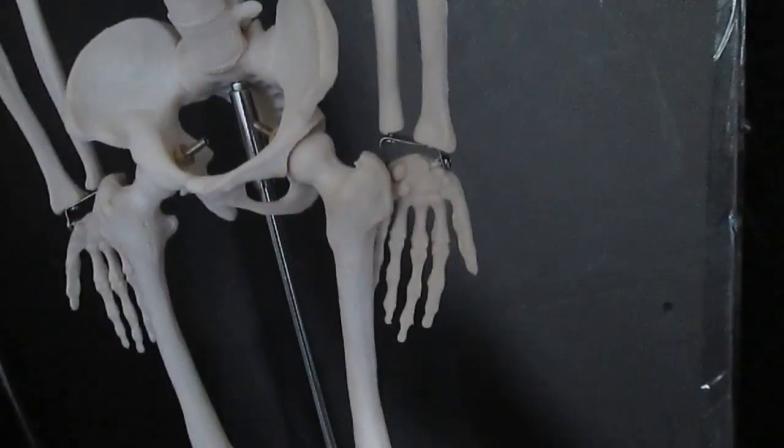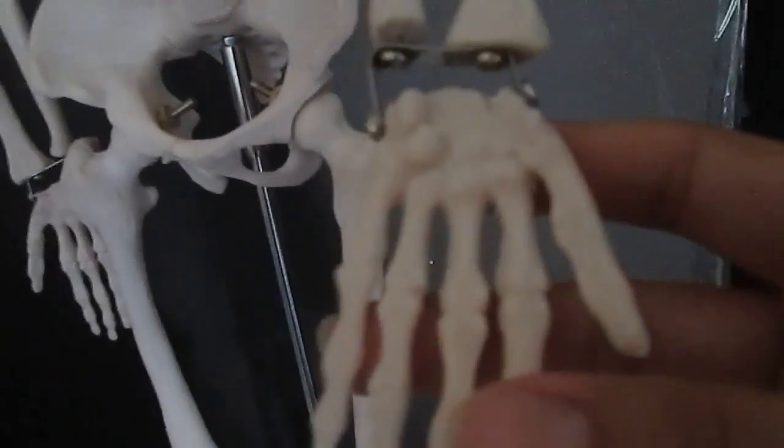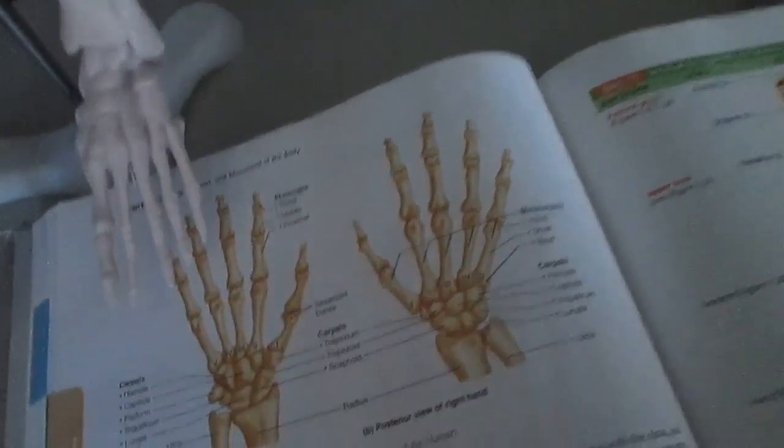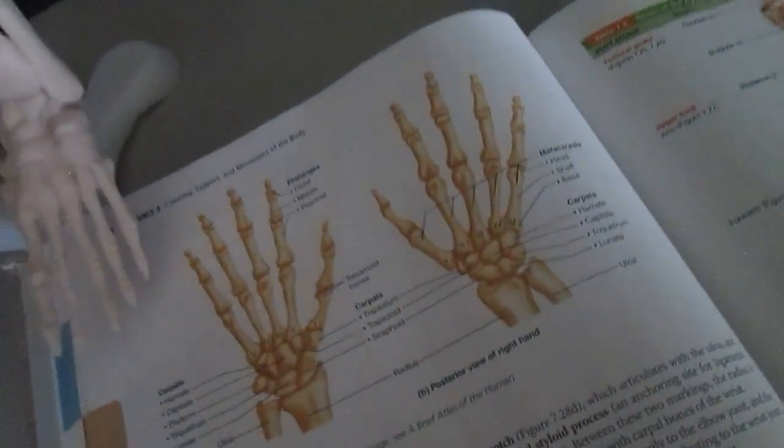Let me get my notes. So page, in our book, we have a wonderful little... because on the hand you can't really make out the different bones. It's hard to tell, but in our textbook we have this wonderful page that is very detailed, and it explains very well. We have the carpus.